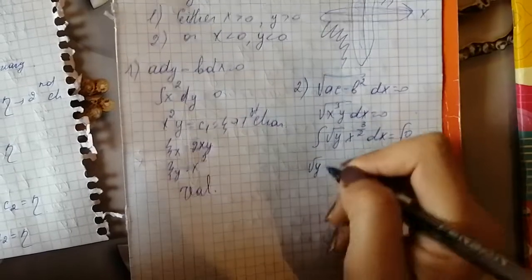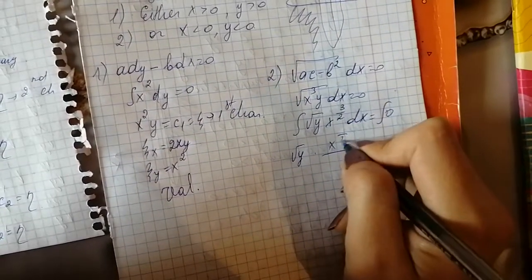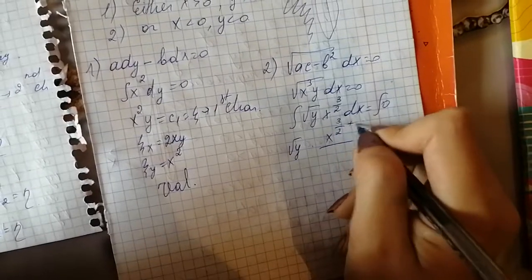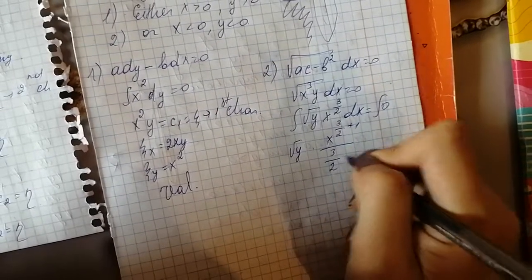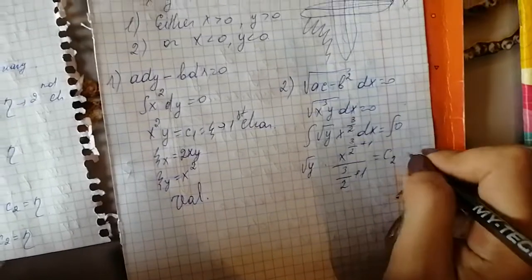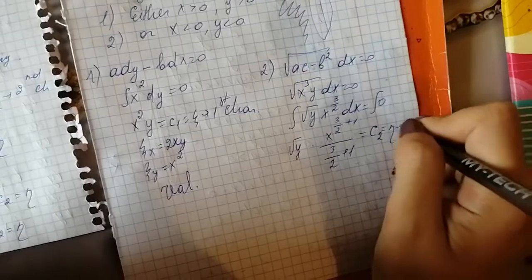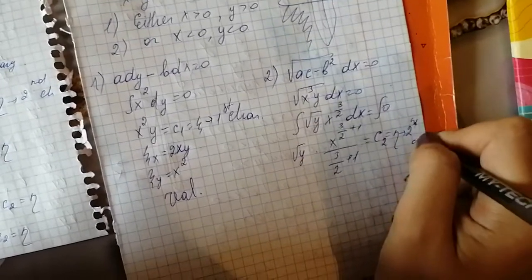Then it's going to be square root of y times x to the power of 3 over 2 plus 1, with 3 over 2 plus 1 in the denominator, is equal to c2, some constant, and it is equal to eta, and this is our second characteristics.